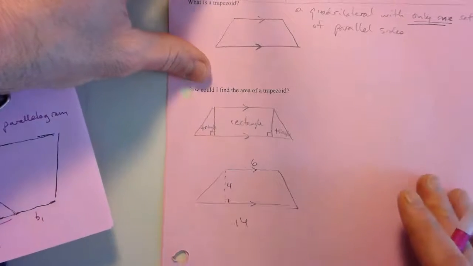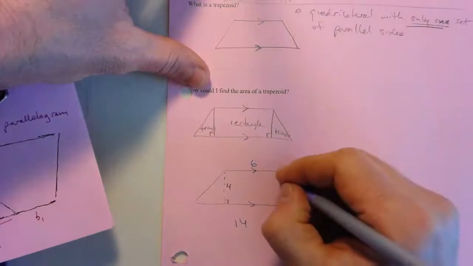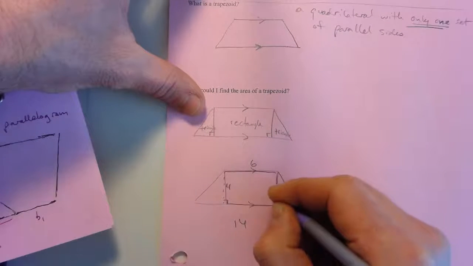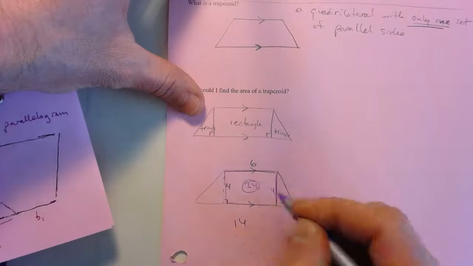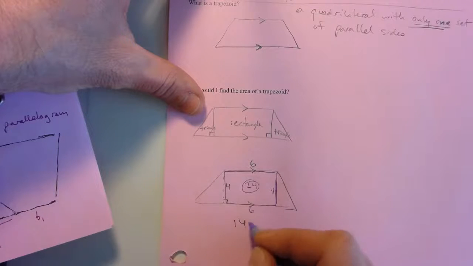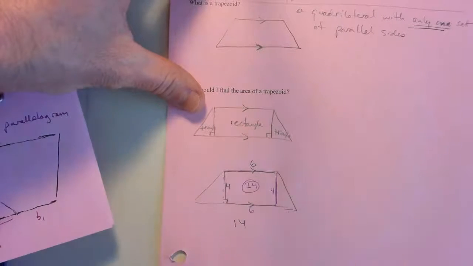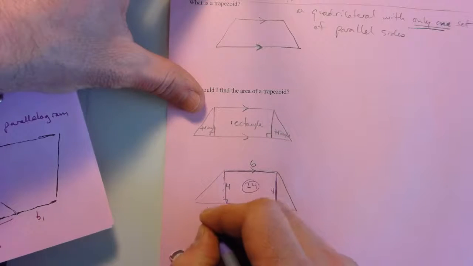What we could do is draw in, let me get a different color here, the other side's height and make a rectangle here. That rectangle is 6 by 4, so that rectangle is 24. Then we know this is 6, and so we have 8 left over, and we can break this up however we want. If you want to make this 3 and that 5, or 2 and 6, it's going to give you the same area. Most people just choose to make it 4 and 4.